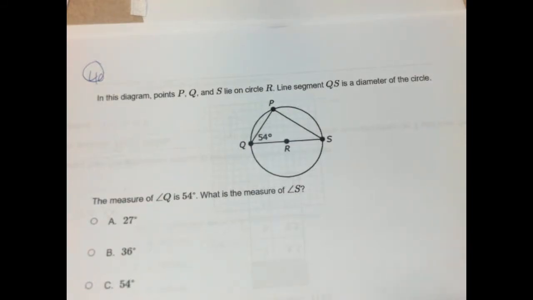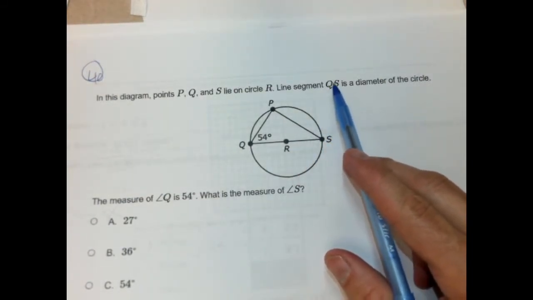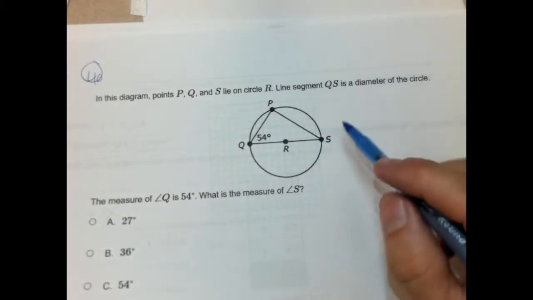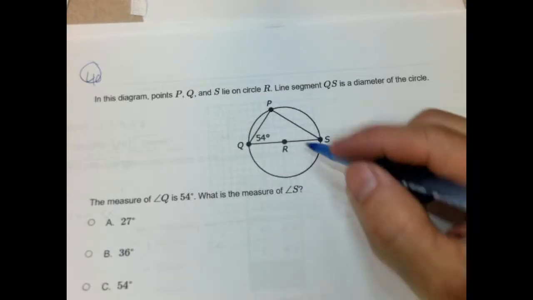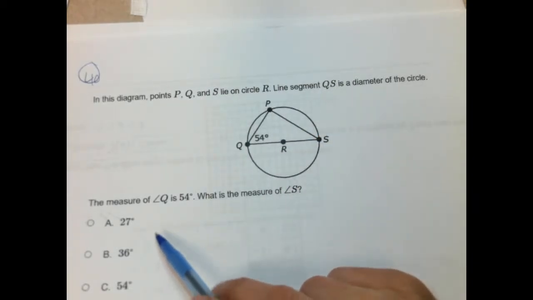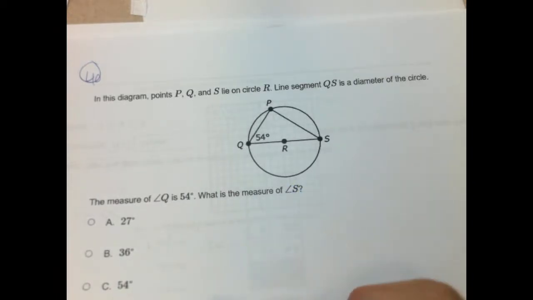In this diagram, points P, Q, and S lie on circle R. Line segment QS is a diameter of the circle. We had a midterm question just like this. So this is a diameter, okay, which means each of these is a radius. The measure of Q is 54 degrees. What is the measure of S?